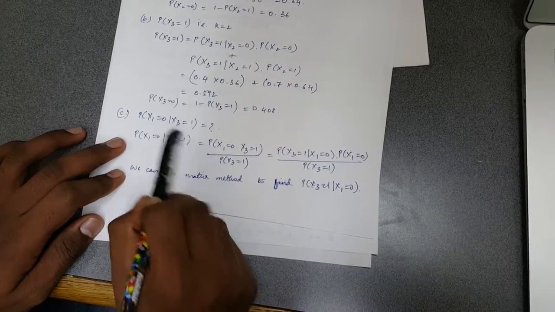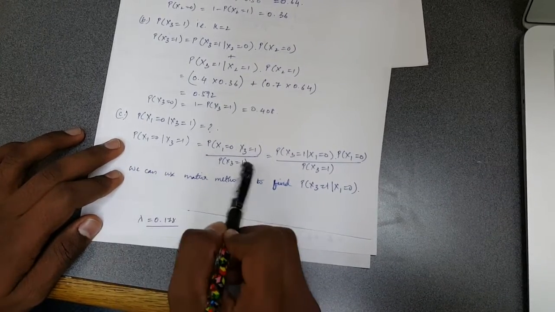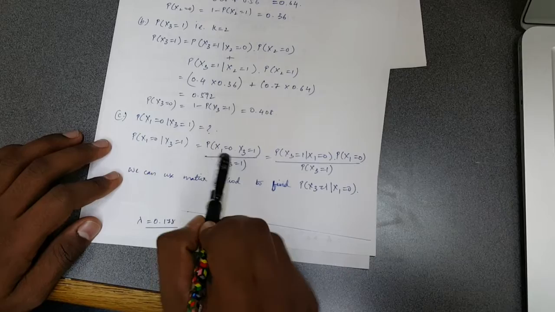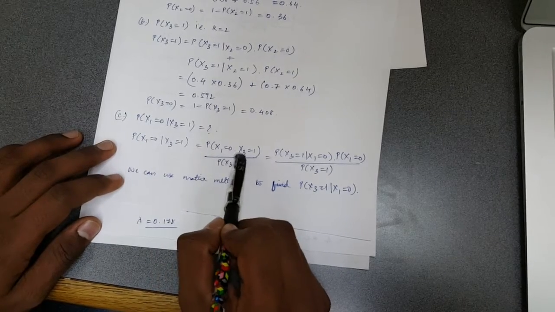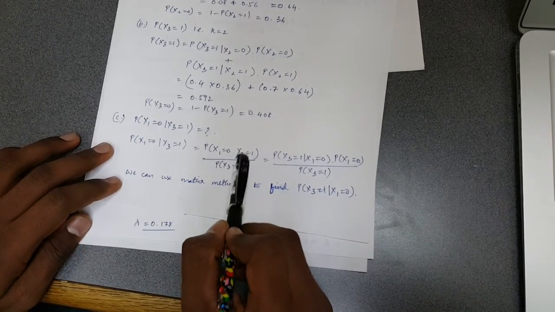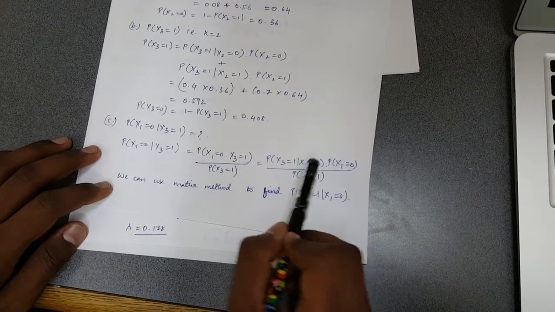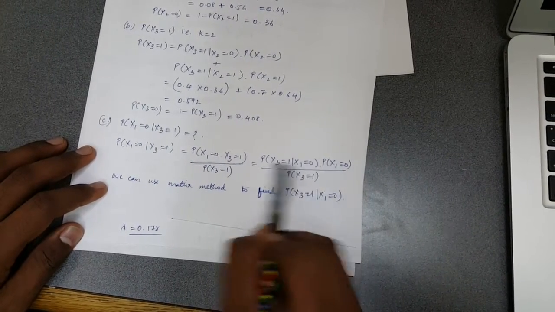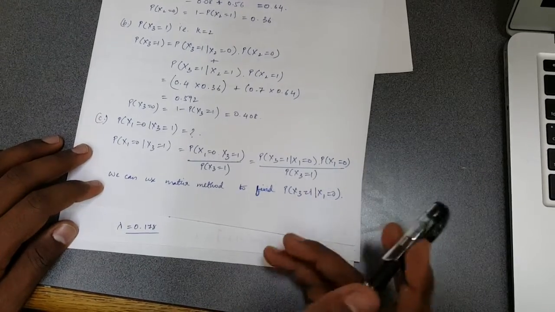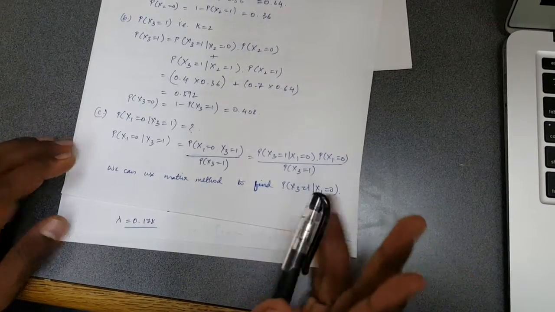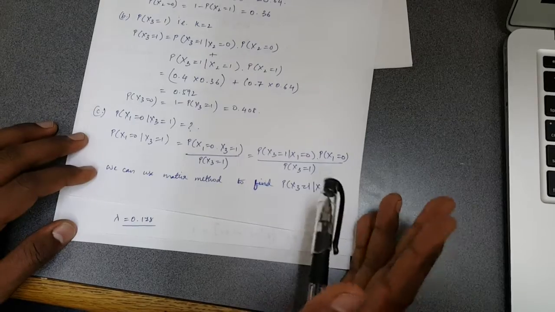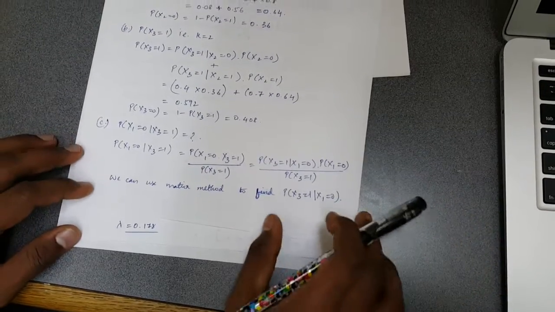By expanding the conditional probability expression, we arrive at p of x3 equal to 1 given x1 equal to 0, into p of x1 equal to 0, divided by p of x3 equal to 1. This can be written this way. Again, this is by Bayes' theorem, with which we find an unknown value using a given value.